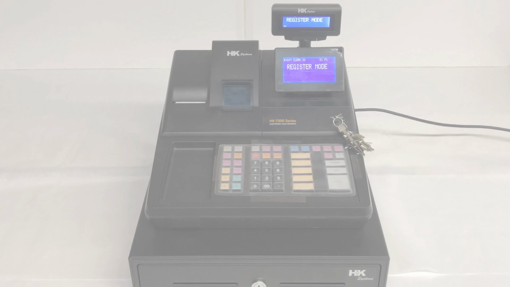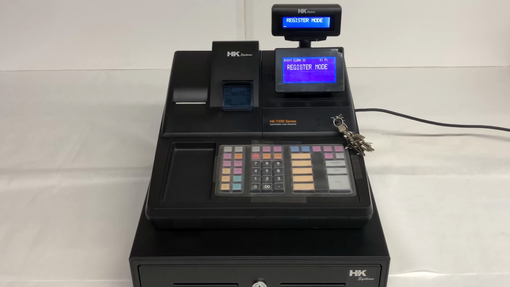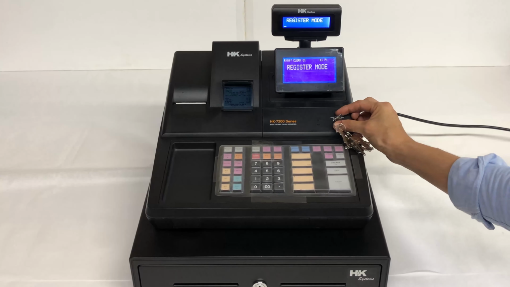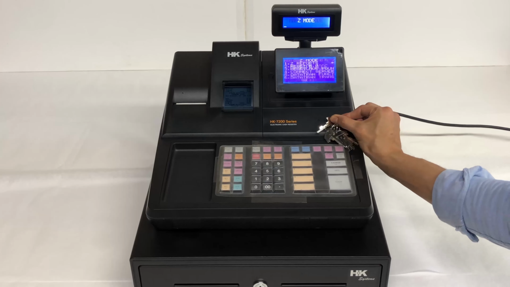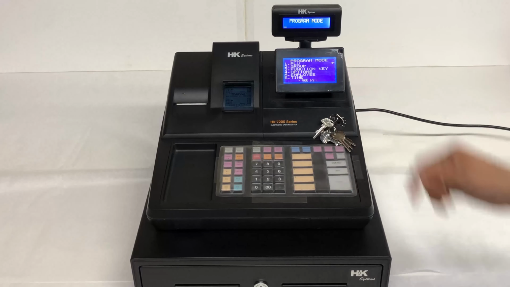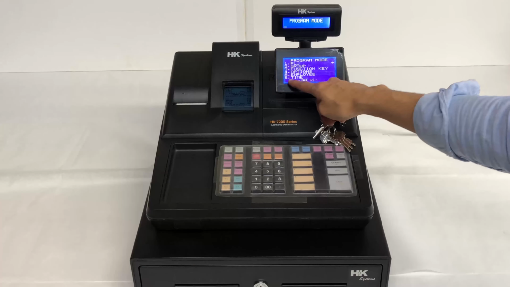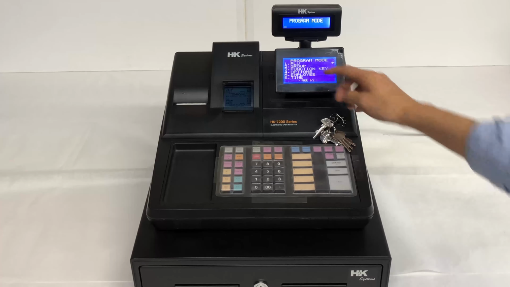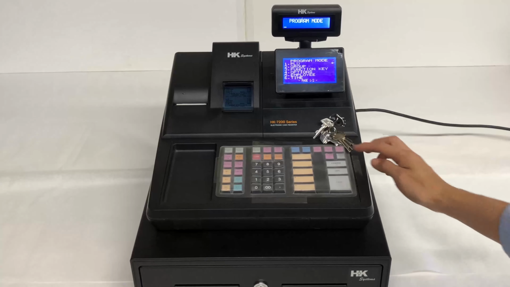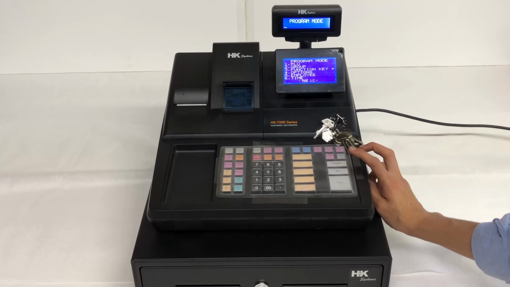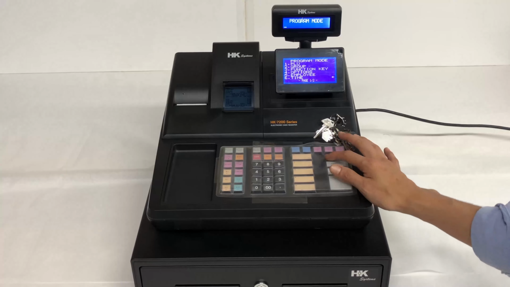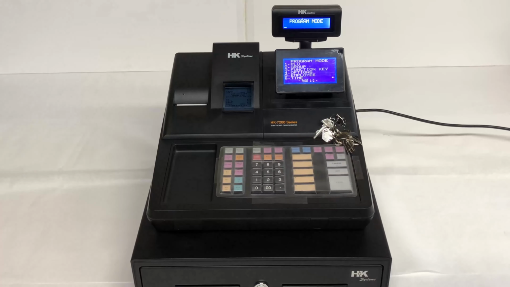Your register is now on and you're ready to program time and date. You're going to go ahead and grab your P key, which is already inserted, and go to P mode or program mode. Quite easily display this time, which is the 6 option. You can go down with the check or down arrow, or simply press 6, cash, which acts as an enter key.